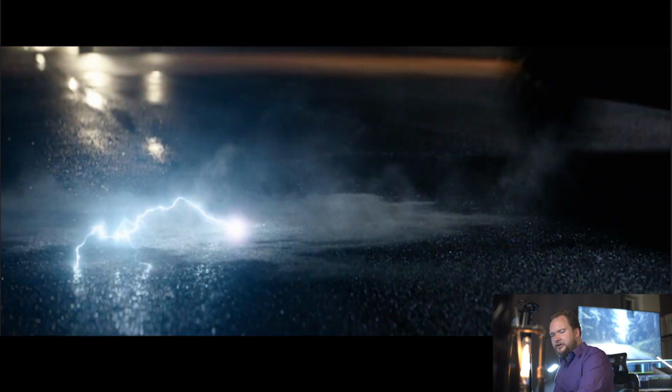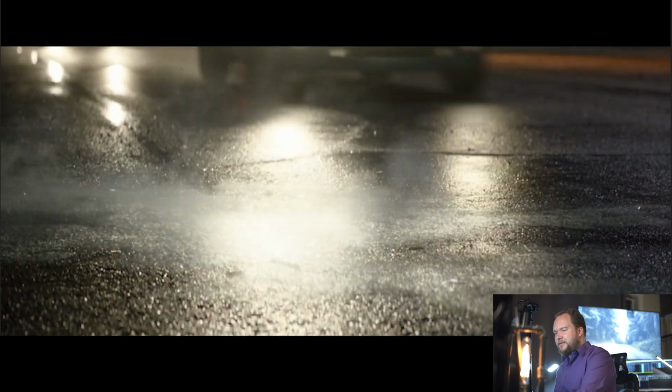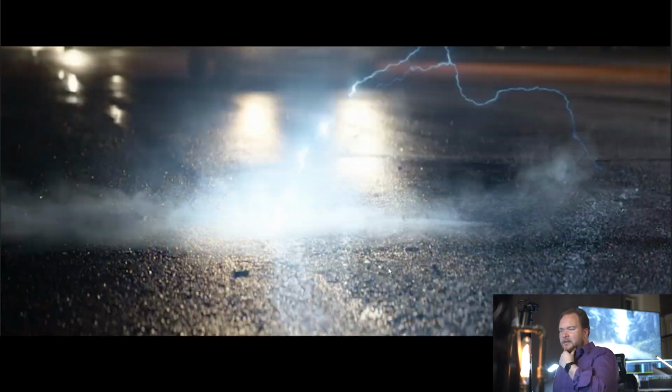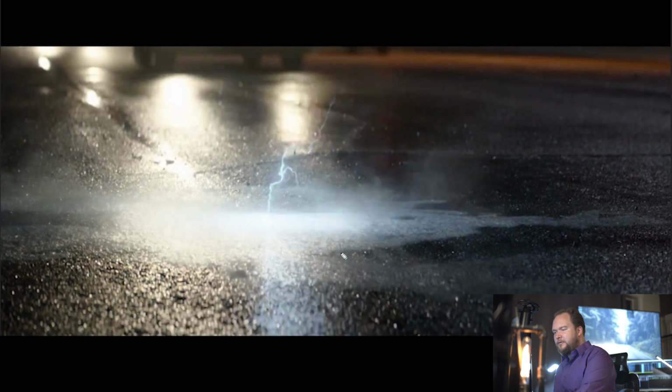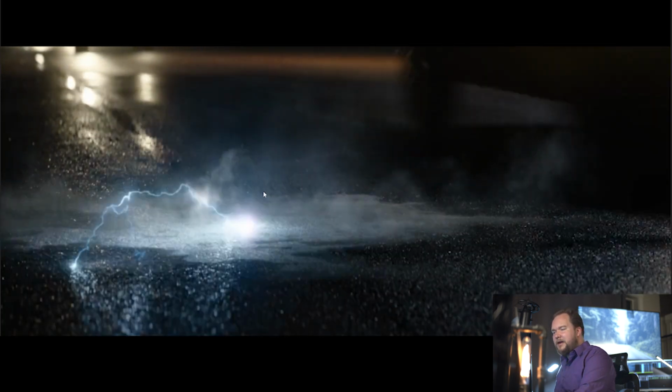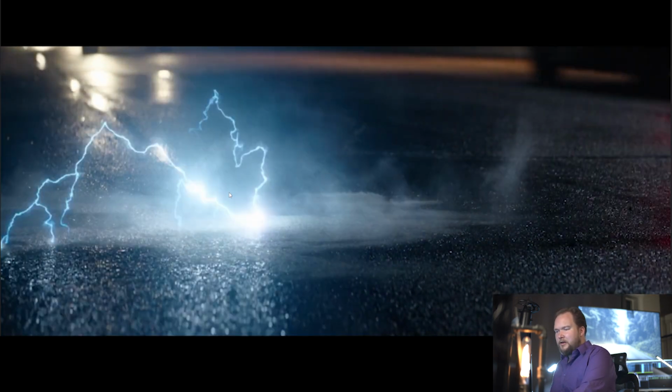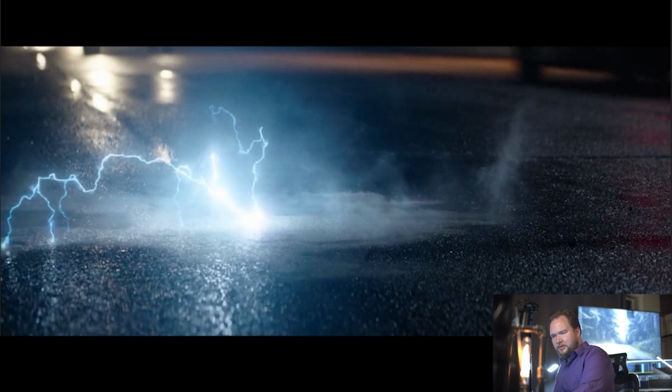And I'm just going shot by shot right now, but I like the stuff. Again, it's just the chaoticness of it, the randomness. Doing something like this, again, I've put out a few tutorials on how to create lightning, but it's not too difficult to pull something like this off.